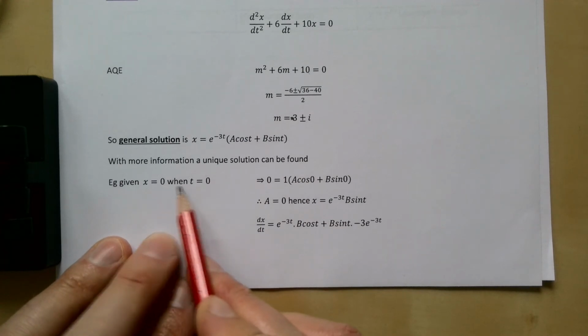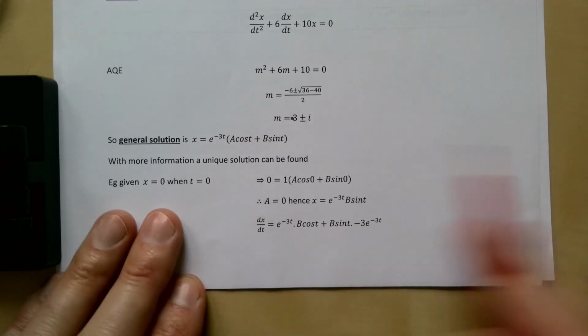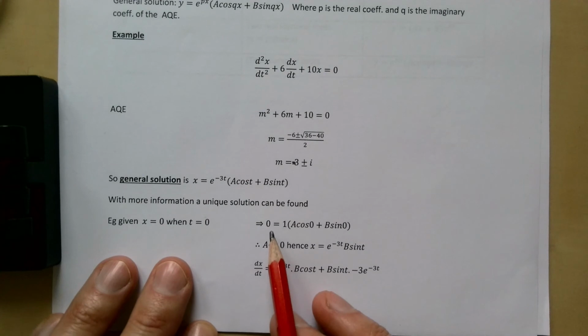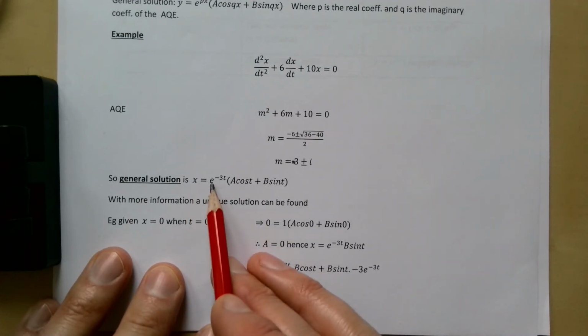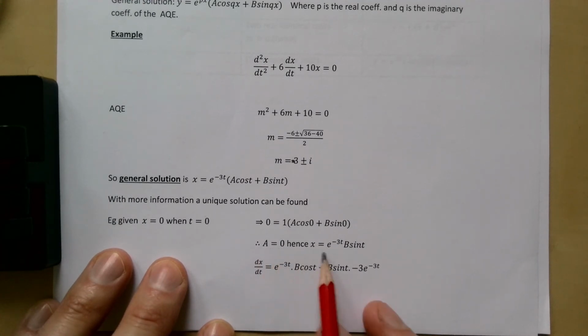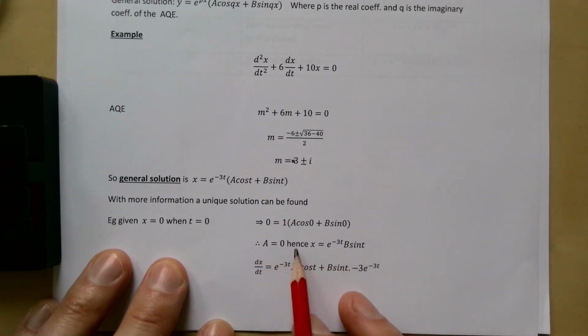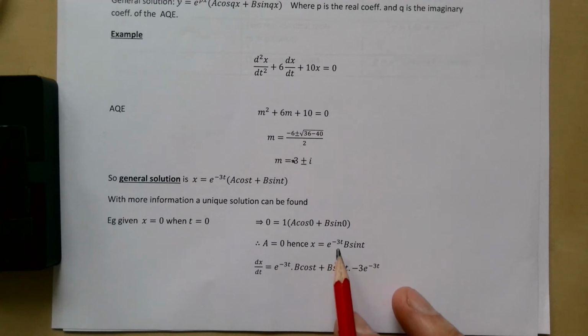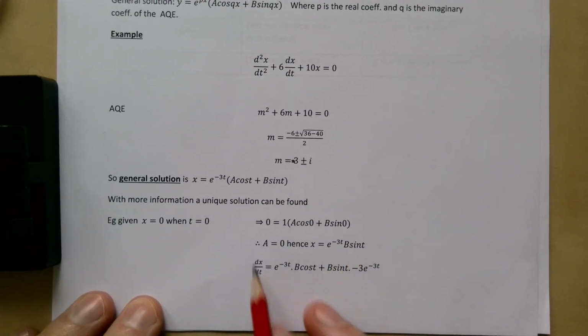Given that x is 0 when t equals 0, we have 0 equals 1 times (a cos 0 plus b sin 0), hence a equals 0, hence x equals e to the minus 3t times b sin t.